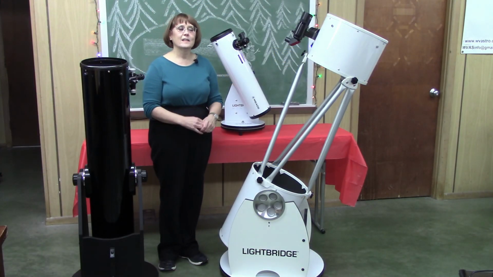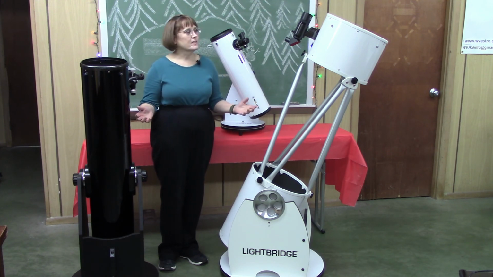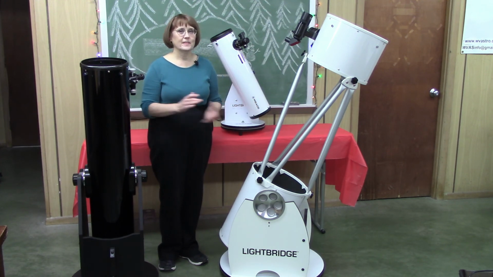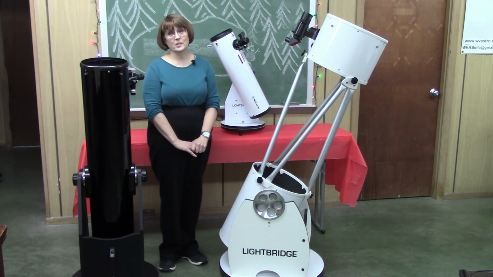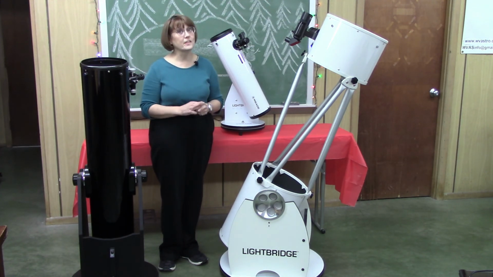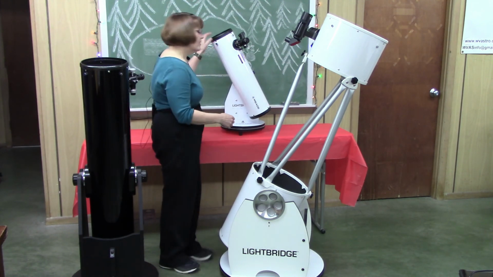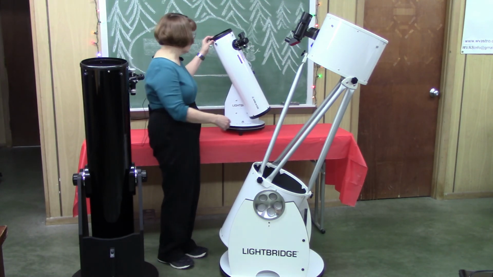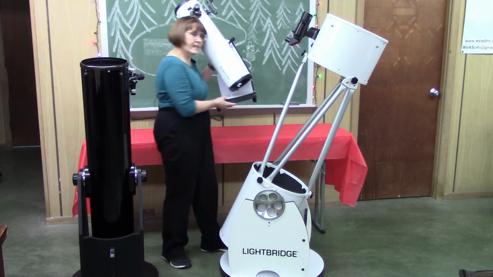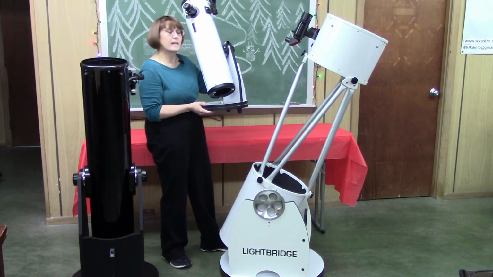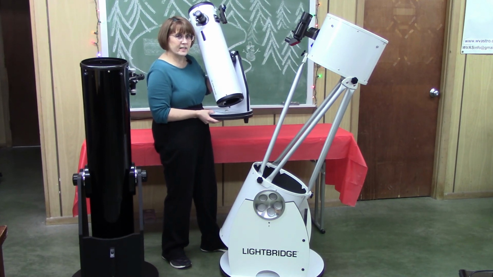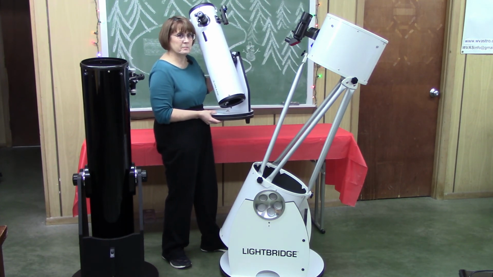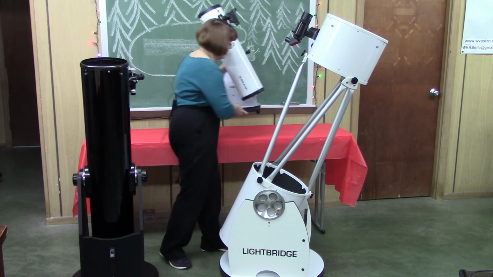We've said that with aperture on reflectors, the bigger the better. And that's true to a point. But one final consideration is, can you lift it? For small reflectors like this one, I can easily lift both the base and the optical tube at once. That's why small reflectors like this are better for children, because they can pick them up by themselves.